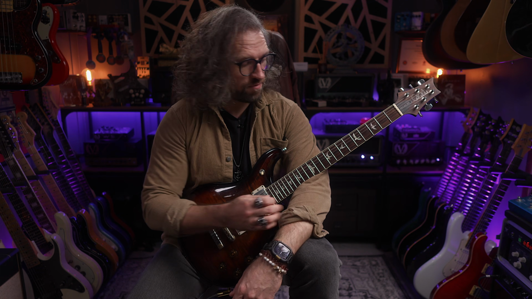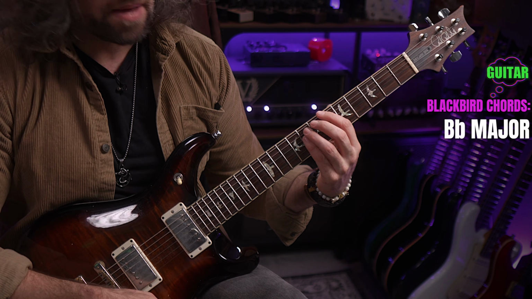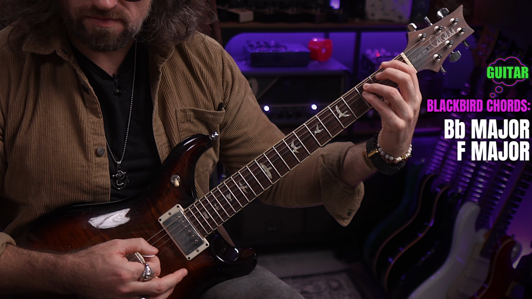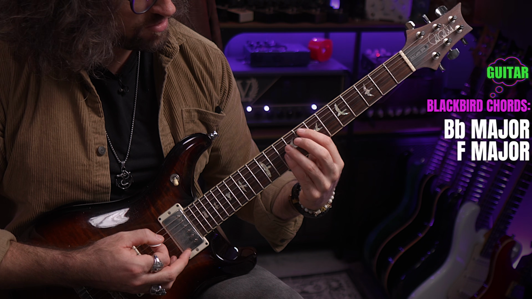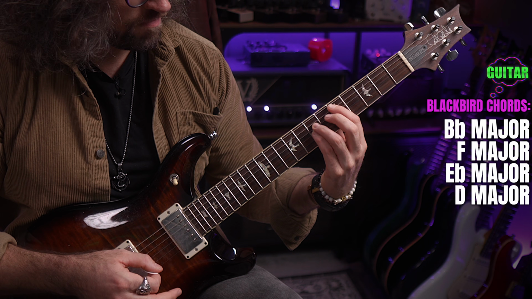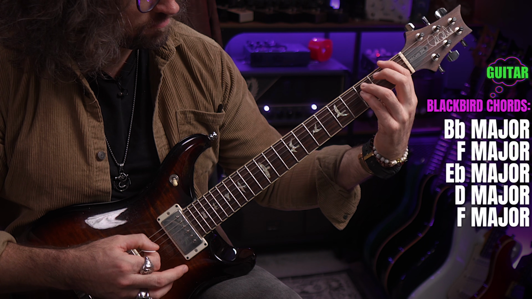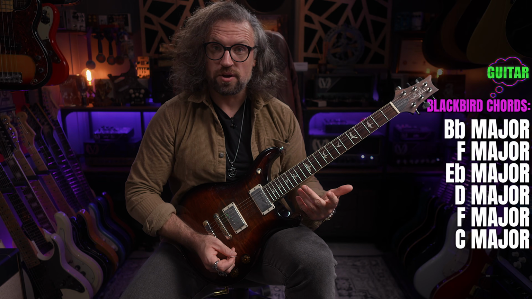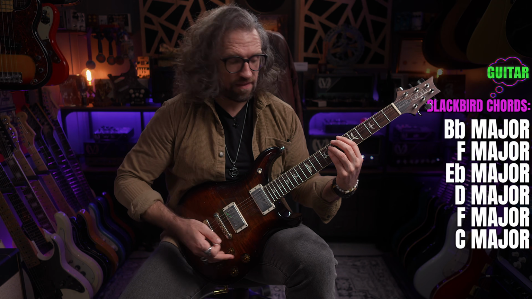Now, broadly speaking, this song is in the key of F sharp minor, but we'll refer to it as being in G minor because it's easier for us to visualize in our E-flat standard tuning. The way we might think about these chords are as follows. Our first chord will be a B flat major, followed by an F major, which leads us to an E flat major, a D major, an F major, and a C major. So we could play the chords to Blackbird in that very, very simple form, which would sound like this.